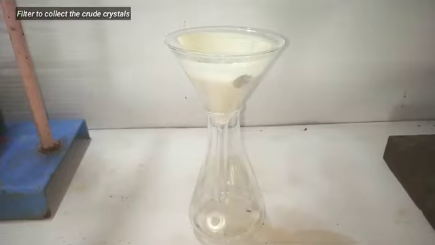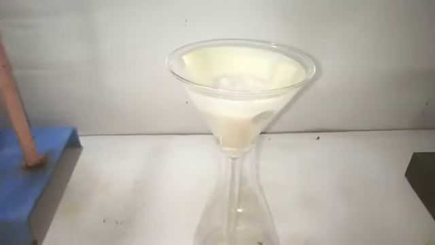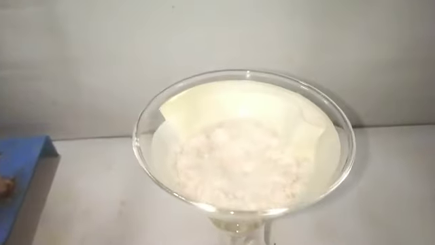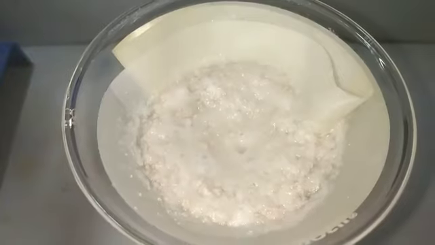Next, we filter the solution to collect the precipitate. I am using a simple gravity filtration method here. In the funnel, we are left with the crude benzimidazole. This will be purified in the next step, that is the recrystallization.